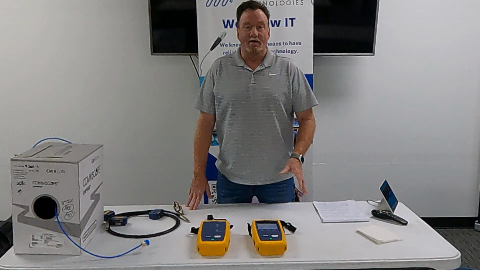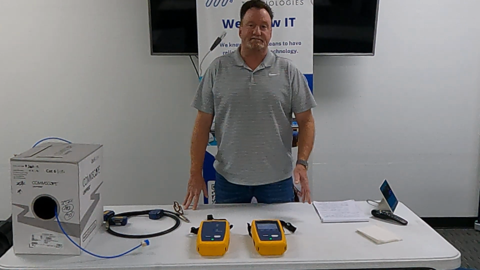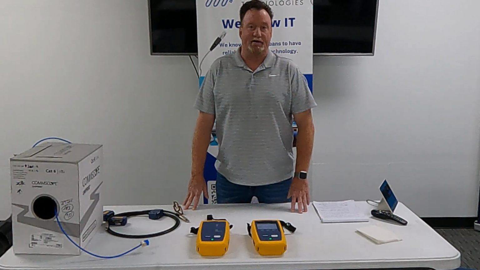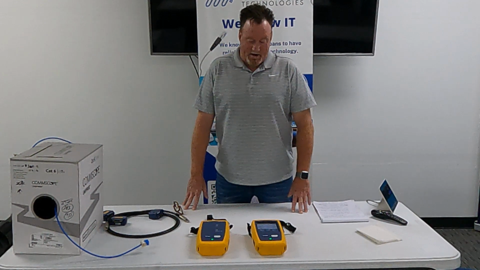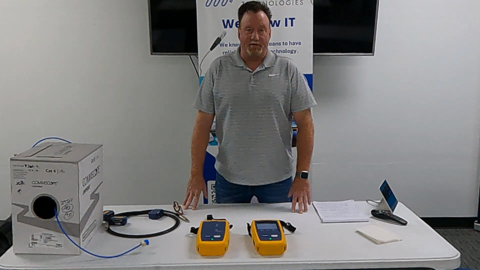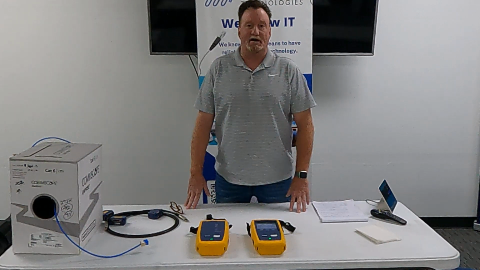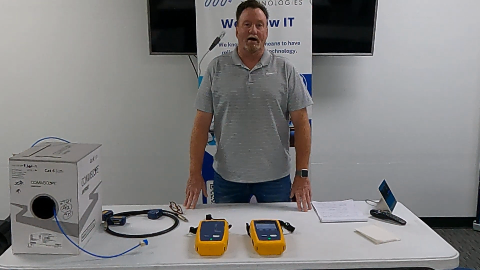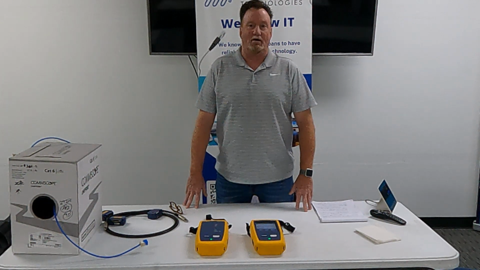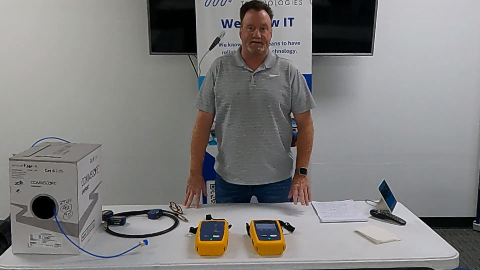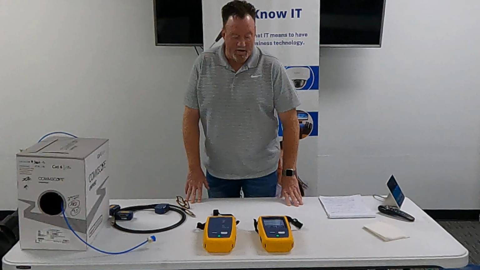This tester is probably the best out there right now. It'll test Cat 5 to Cat 8, up to 40 gigabit Ethernet. The biggest problem we have is guys not setting it up correctly, not being able to diagnose the results, and most of all, saving the test results correctly. So let's go ahead and get started.